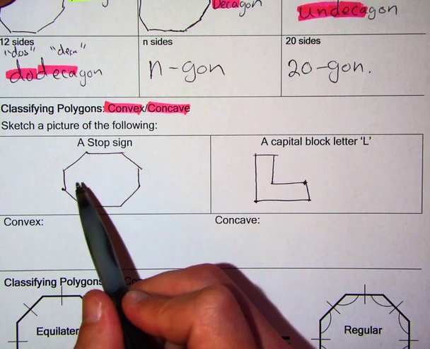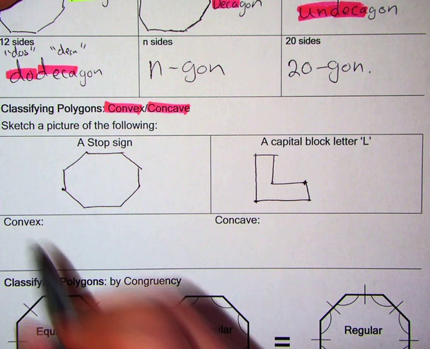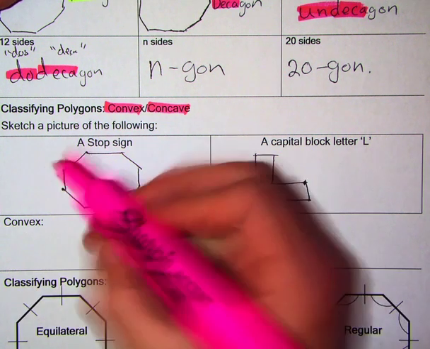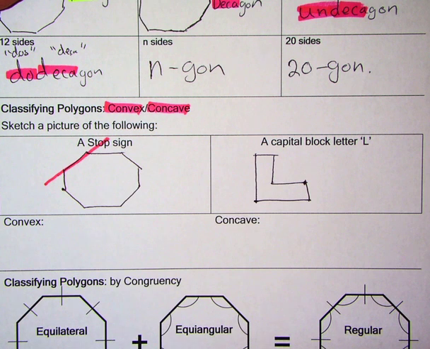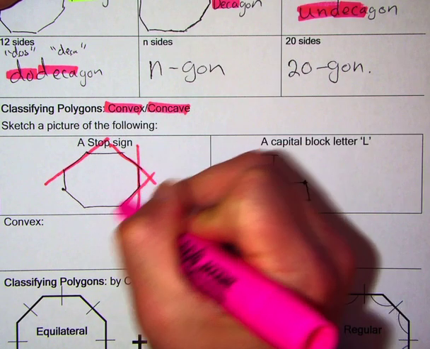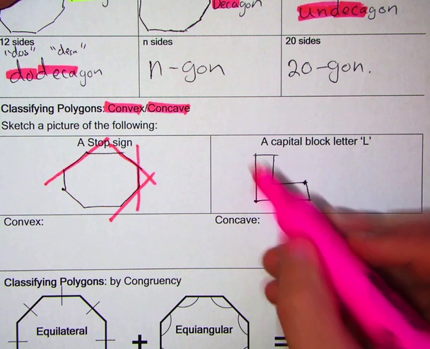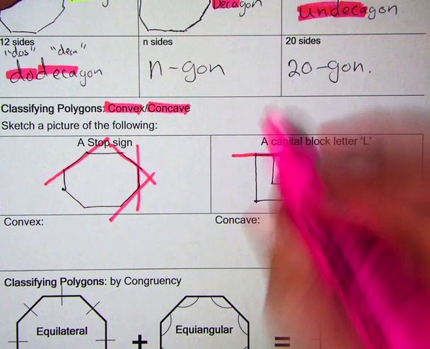There's no dents, it's just a little spiky. That's convex. Okay? But specifically, convex, if you extend any side in both directions, do you see how it does not pass through the middle? Take any side you want. None of them pass through the inside of the polygon. Whereas over here, if I extend this side, it doesn't pass through the middle. But look what happens if I extend this side.